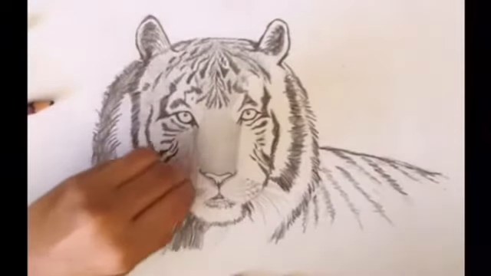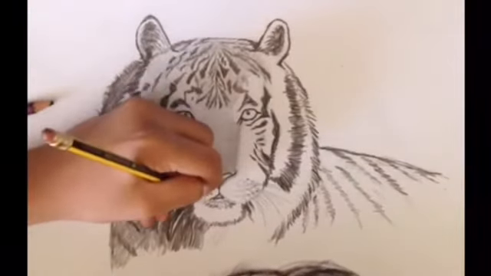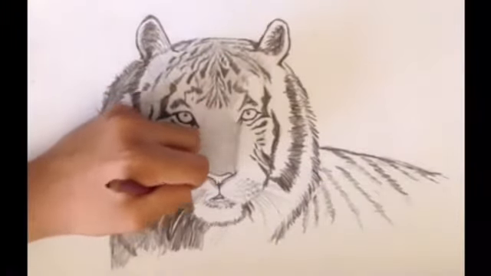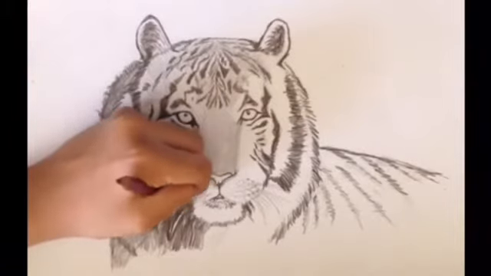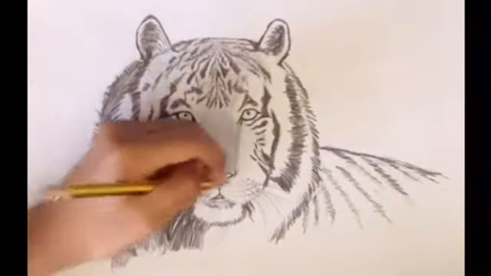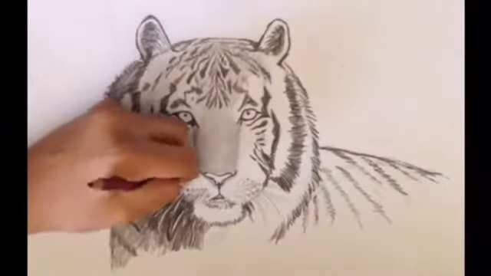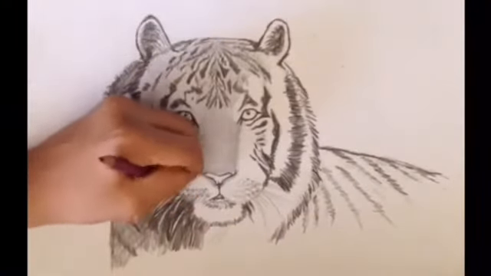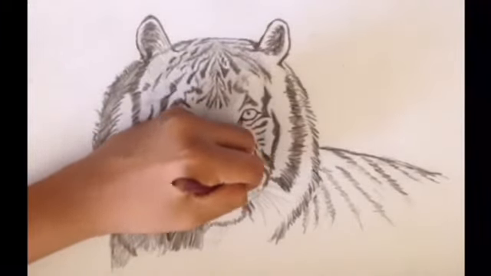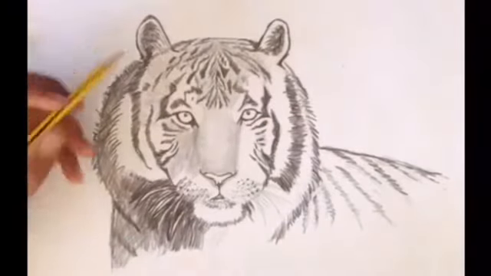And now I'm drawing the whiskers of the tiger. Using my pencil, I decided to draw white whiskers and not black whiskers, so I drew black as a background and made the whiskers white in color. In this video I'll do the whiskers, and for the other side of the whiskers and the detailing I'll do a time lapse.